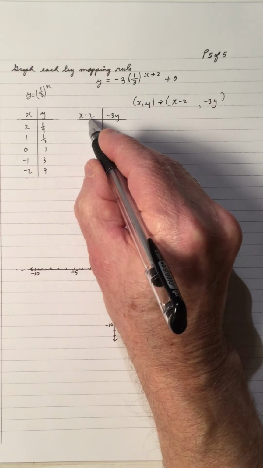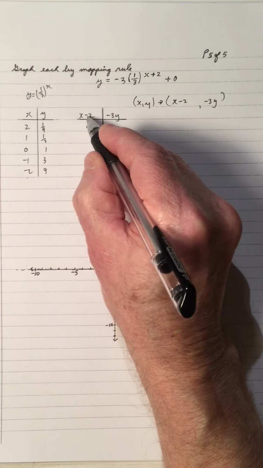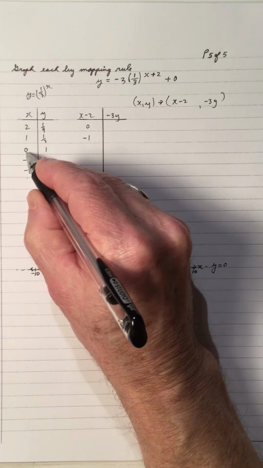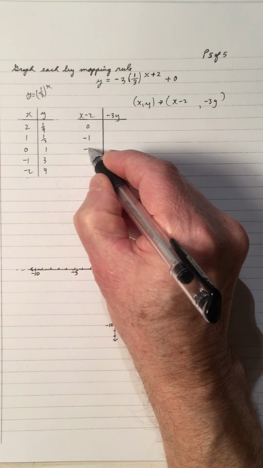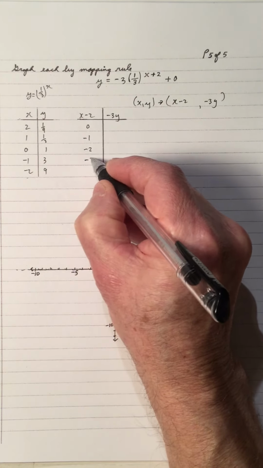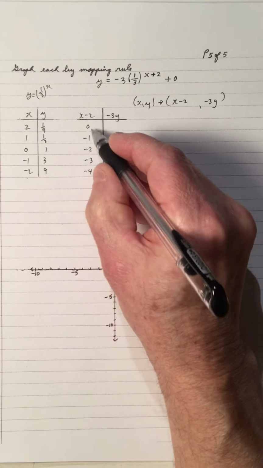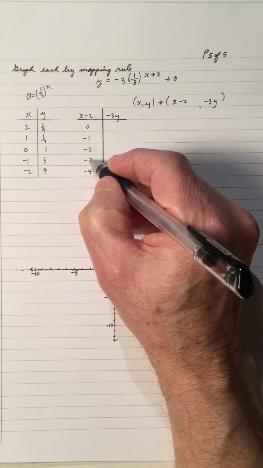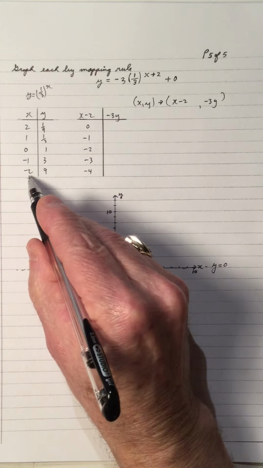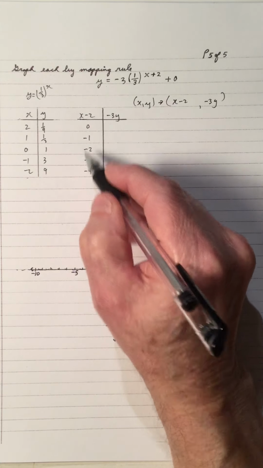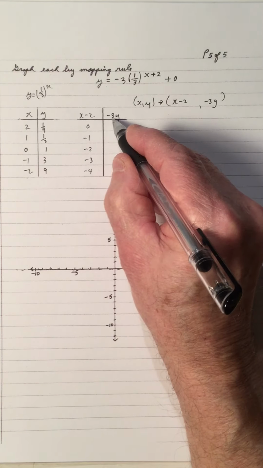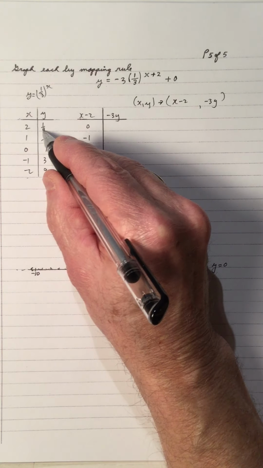Take 2, plug it in, we get a 0. Take 1, sub it in, we get a negative 1. Put in a 0, we get negative 2. Now it's going down. So if you obey the pattern, that's a 0, negative 1, so it's going down by 1. Just check. Put a negative 2 in here, negative 2 minus 2. Perfect. Now we're going negative 3 times y.